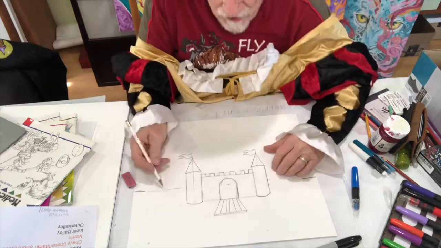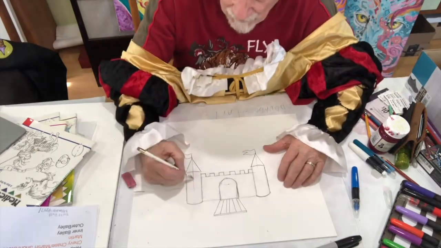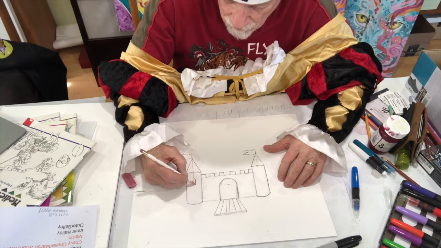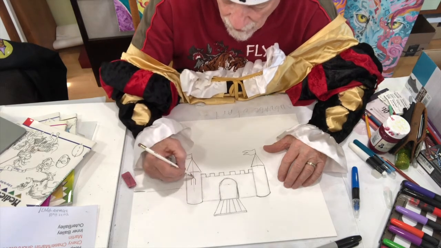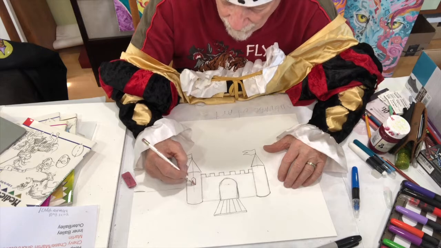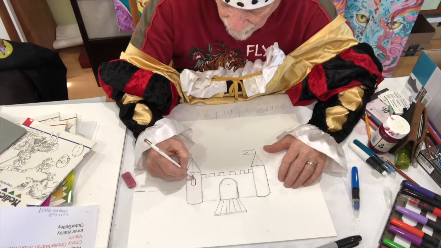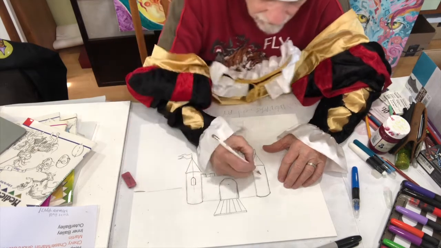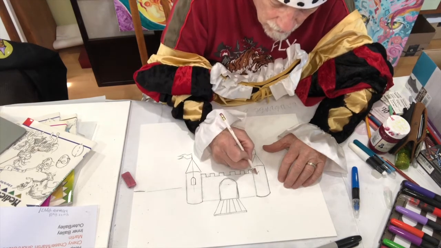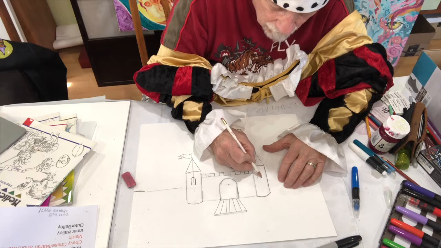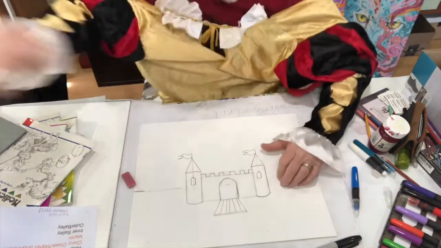All right, got to speed things up. Here we had a Roman arch. On the windows here on the tower, I'm going to make them Gothic. Gothic ones come more to a point. Can you see that? And here's another one. Boom. Gothic. Gothic. Okay. Not my best job, but it works.